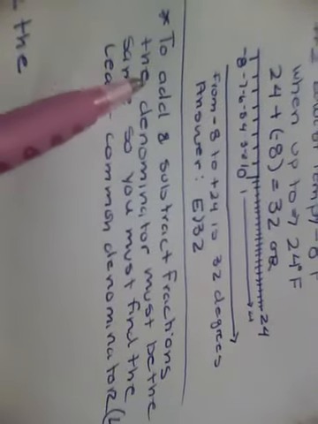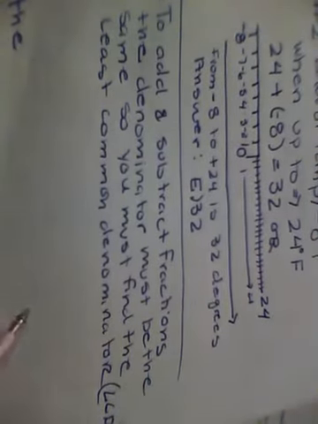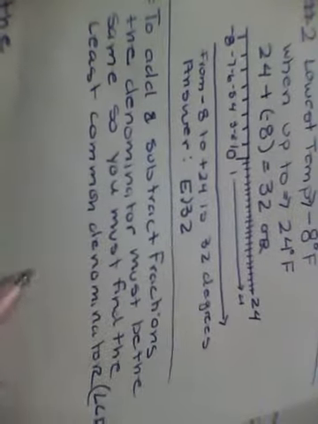Okay, so when you add and subtract fractions, they have to have the same denominator. So you have to find the least common denominator, meaning what multiple of the number do they have in common? The lowest one. So let's see here. 3 and 4.